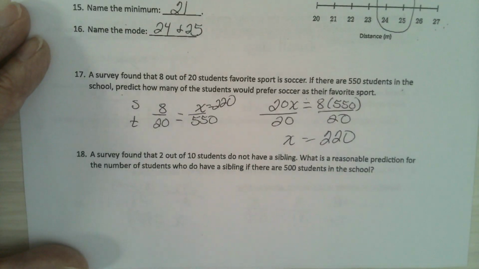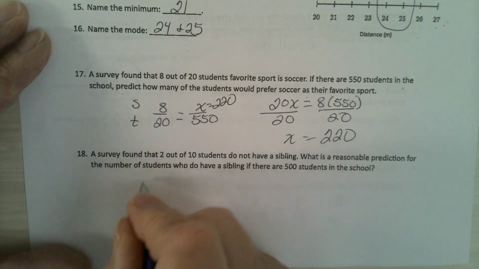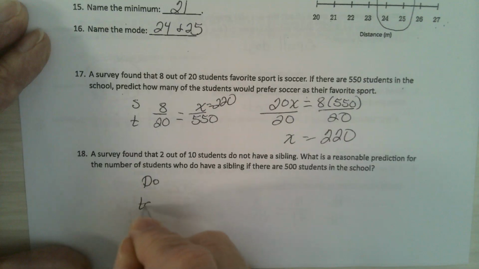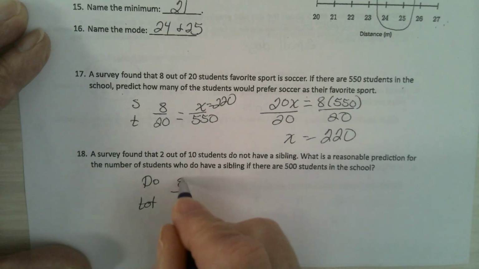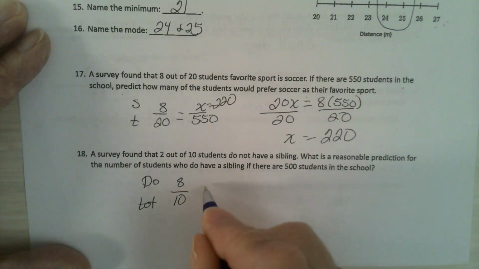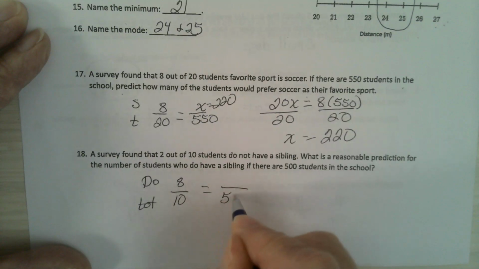A survey found that 2 out of every 10 students do not have a sibling. What is a reasonable prediction for the number of students who do have a sibling if there are 500 students? Okay, so do over total. How many do have a sibling, a brother or sister? 8. So 8 out of 10 do. So how many out of 500 would?